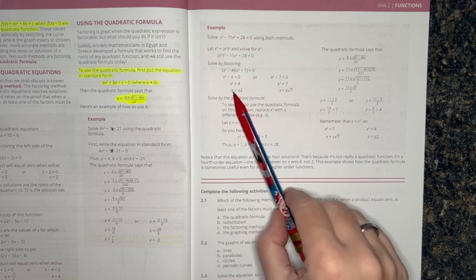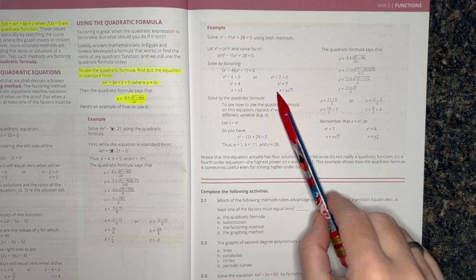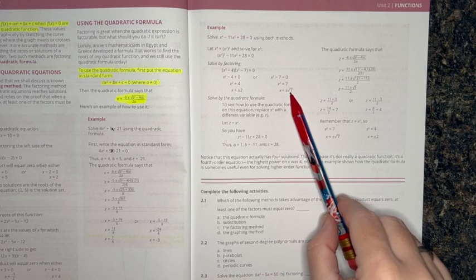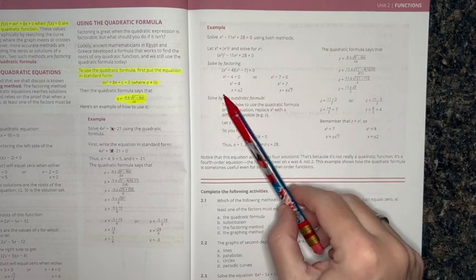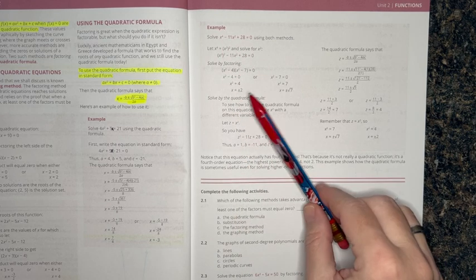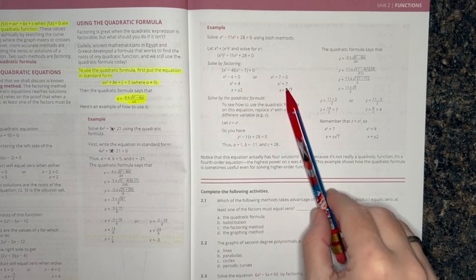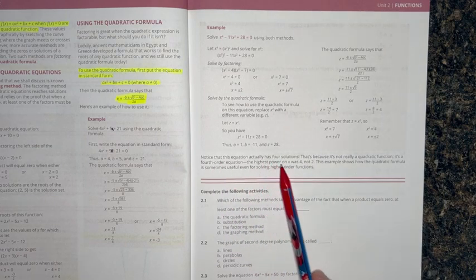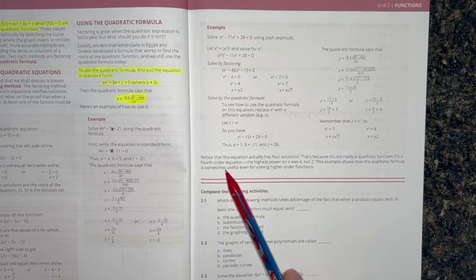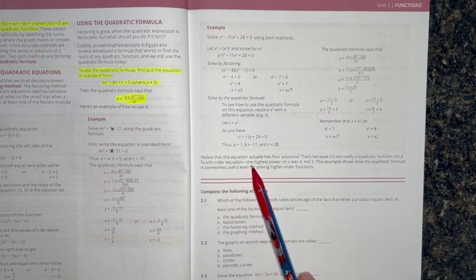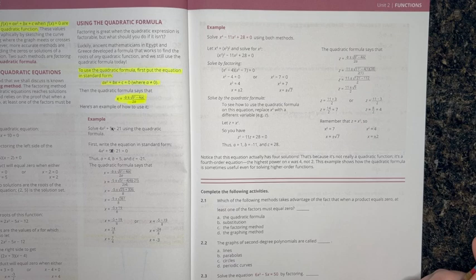And then they solved, because they had to take a square root, it's a plus or minus, okay? Because when we take the square root, remember we have two answers, which makes sense because this is an x to the 4th, and therefore we should have four answers. Okay, and it says here, notice that this equation actually has four solutions. It's because it's not really a quadratic function, it's a fourth order equation. And so the highest power was 4, we should have four answers.